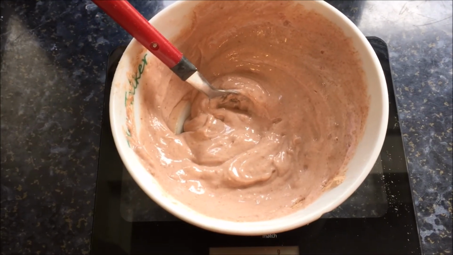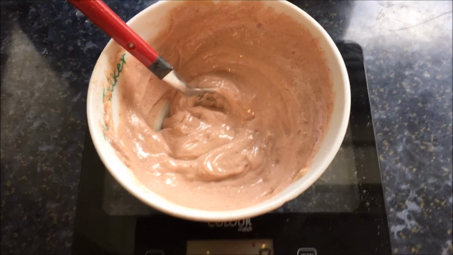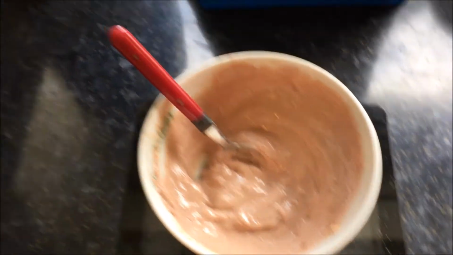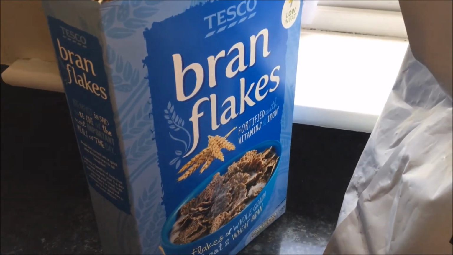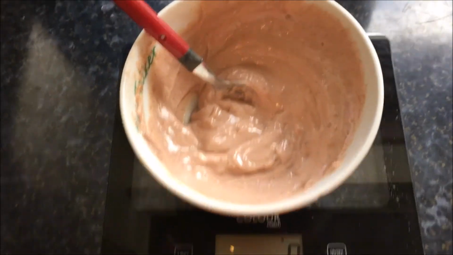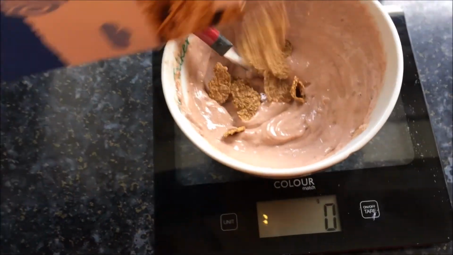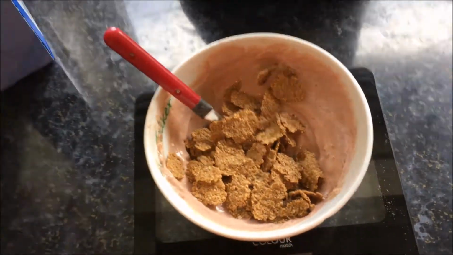Okay, so the non-fat yogurt and the protein is mixed together, and now it's time to add the final ingredient, which are bran flakes from Tesco. Let's go. Right, I'm going to eat this now, and then I'm going to show you how to add it in to Myfitnesspal. Savage!